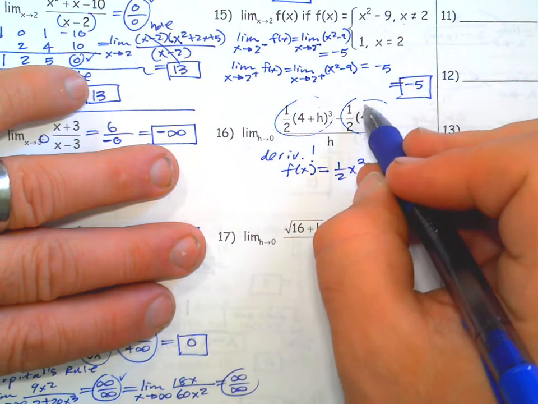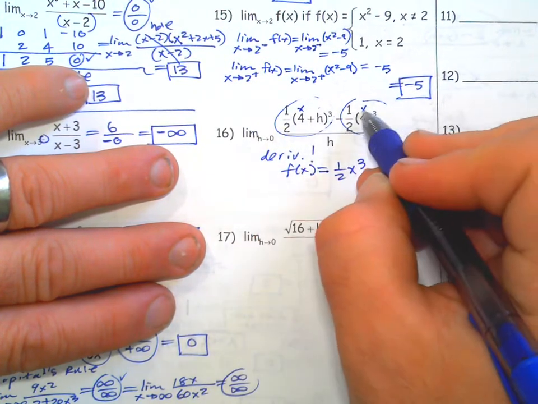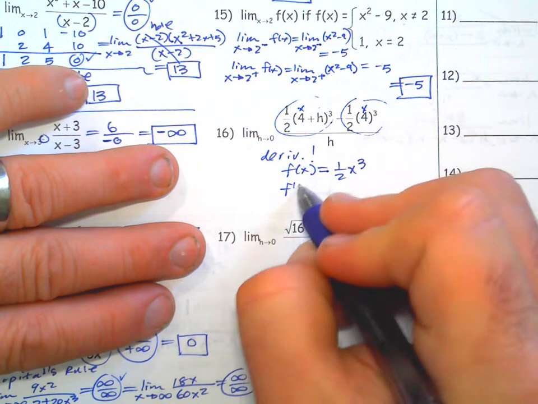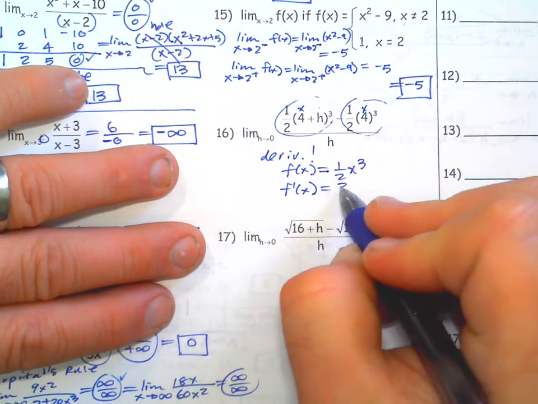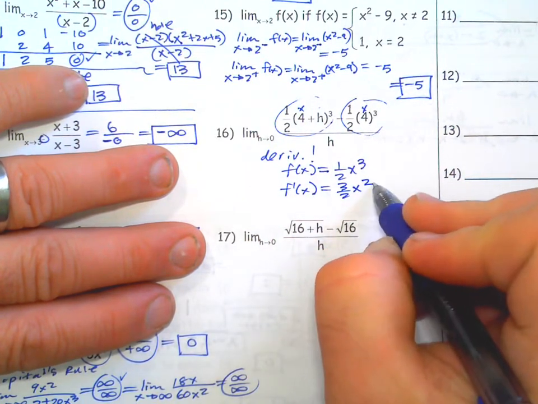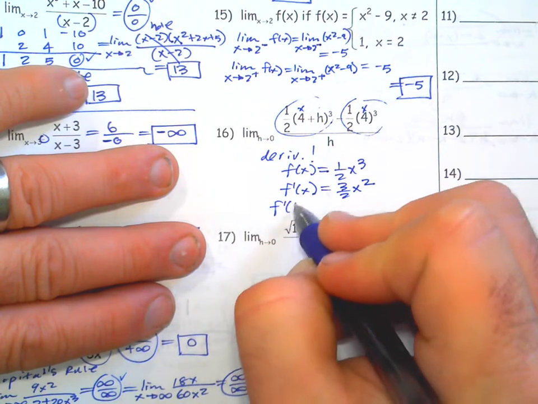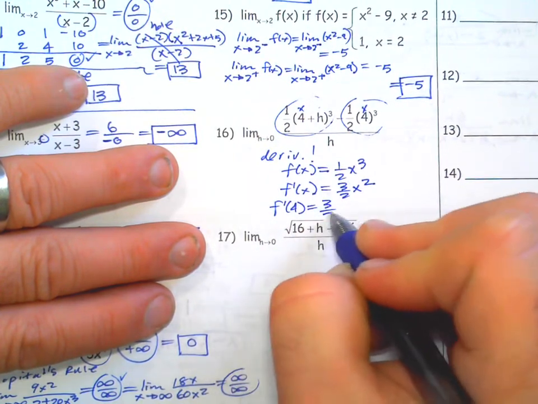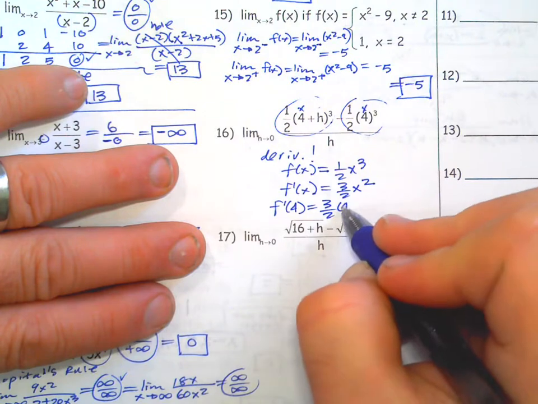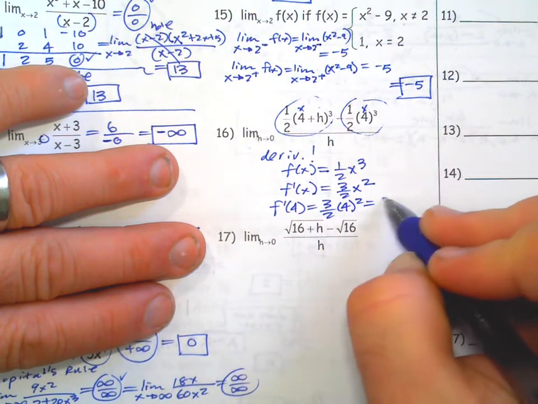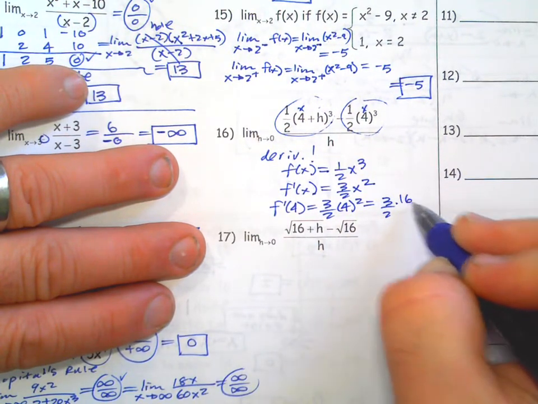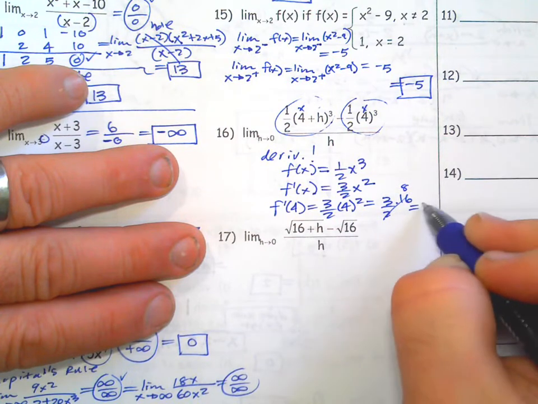Now there's 4s where the x's are. We'll deal with that later. Now, what's the derivative of that? Just using rules, 3/2 x squared, right? And now we're going to plug 4 into it for our final answer. If there were just x's there, this would be the final answer with the x's in it. So it's going to be 3/2 times 16, which is going to be 24.